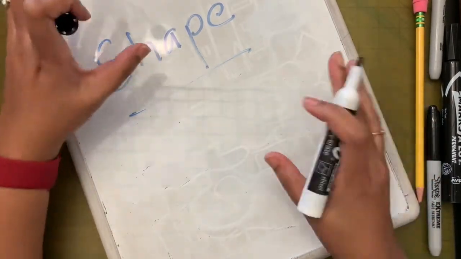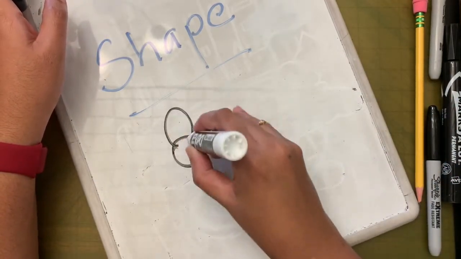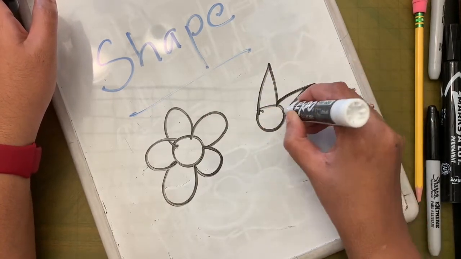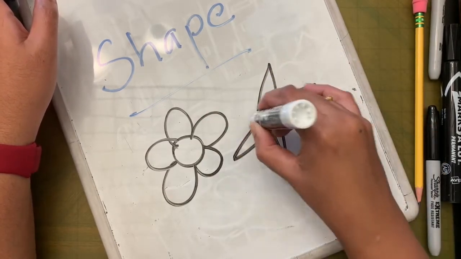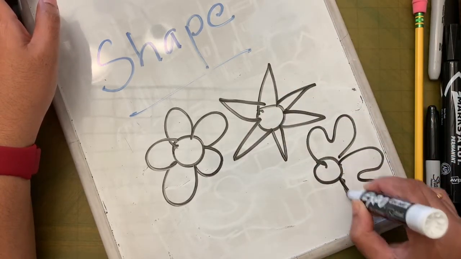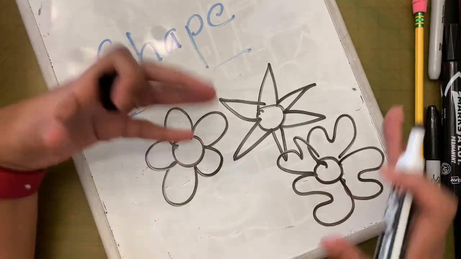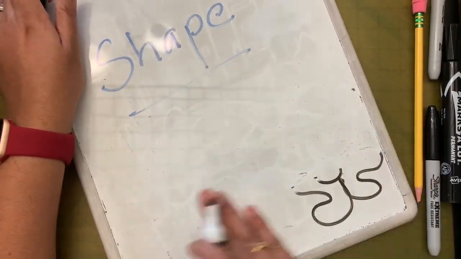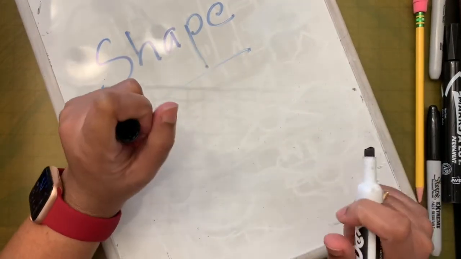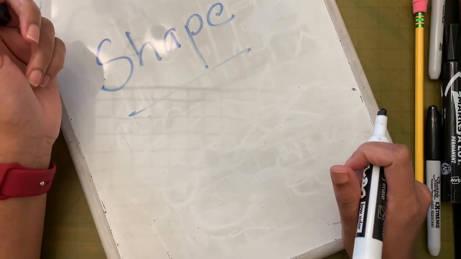Okay, so anything that you see in nature, like a flower. If I ask you to draw a flower, you may draw the flower this way. I may draw the flower this way. Another person I ask to draw the flower may draw this way. So there is no uniformity. It's not the same. Because of that, things that you find in nature are called organic shapes.